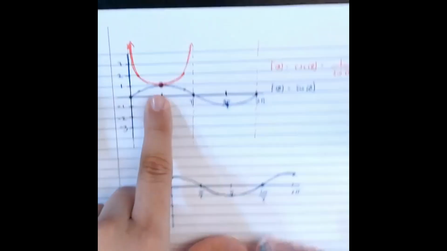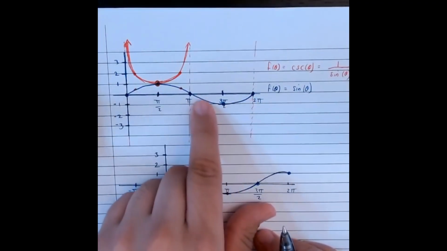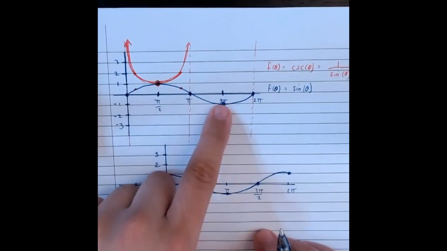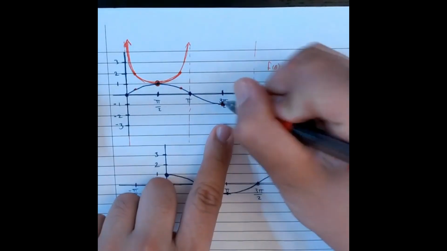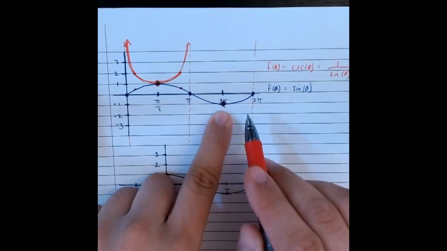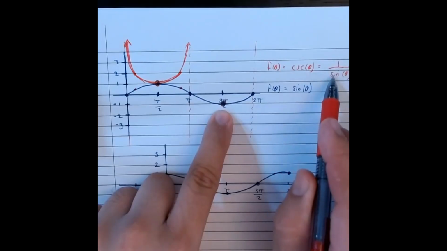And there we go. Well, that's not quite the end of it, because what about over here? All of these values are negative. The reciprocal of +1 is +1. What's the reciprocal of -1? Well, it's still -1. So this value stays where it is. The sine of 3 pi over 2 is -1. The cosecant of 3 pi over 2 is going to be the reciprocal of -1.